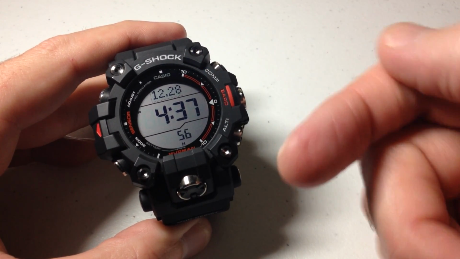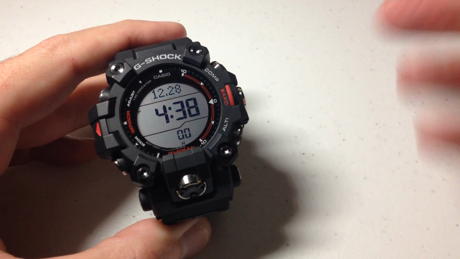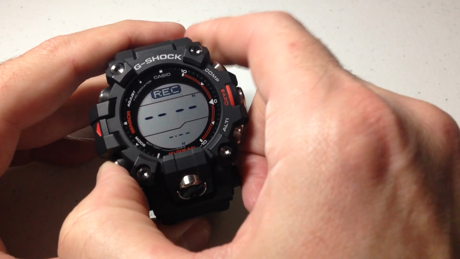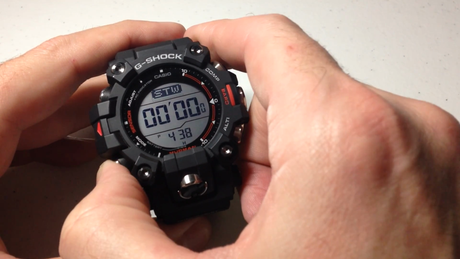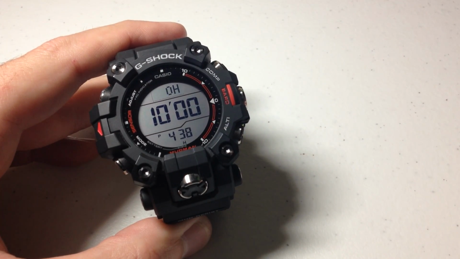Right now I'm in my current timekeeping mode. If you press the mode button each time, it'll take you to a different mode. The fourth press should get you to your timer. So number 1 is sunrise and sunset. Number 2 is your altitude recordings. Number 3 is your stopwatch. And then the fourth press should be your countdown timer mode.